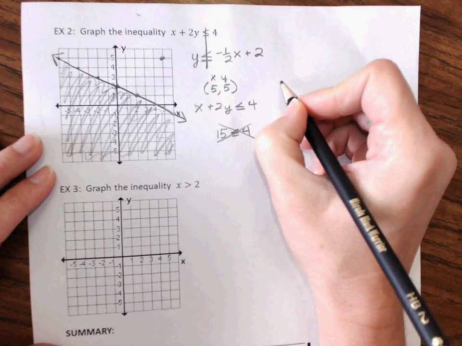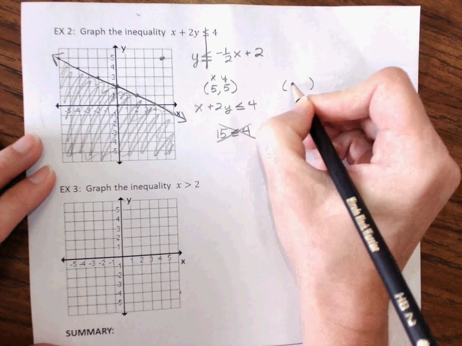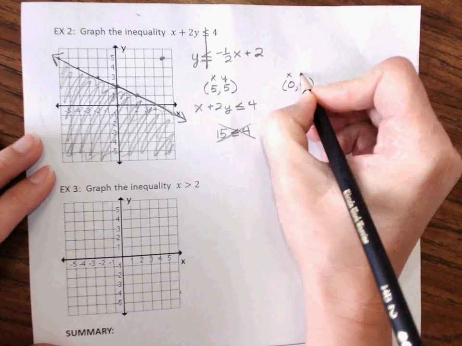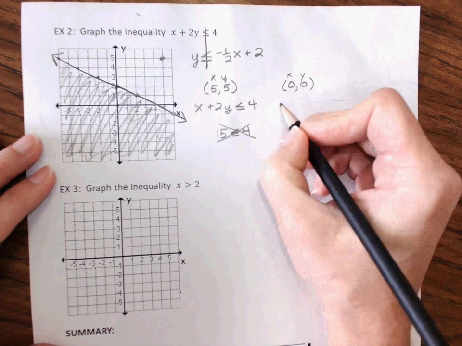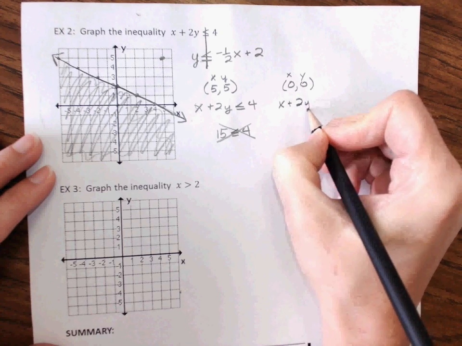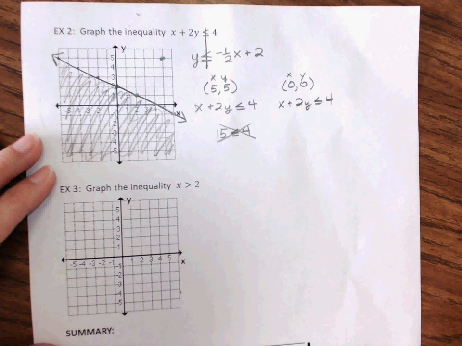All right, I'm going to get you to try 2 more points. This time I want you to try (0, 0). That is in the shaded area. And let's make sure that is a solution. So go ahead and write your inequality again. x plus 2y is less than or equal to 4. Plug in your (0, 0). And see what you get.